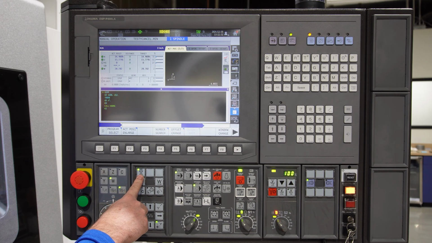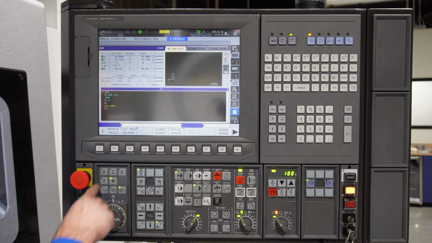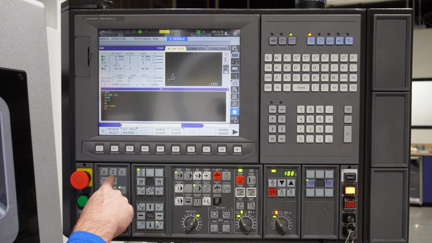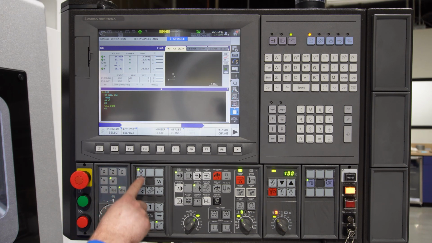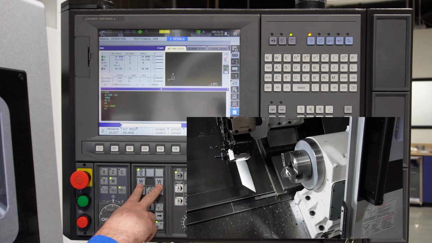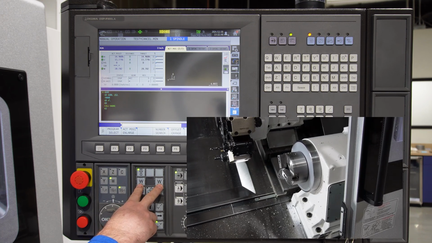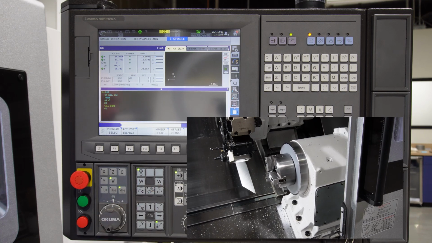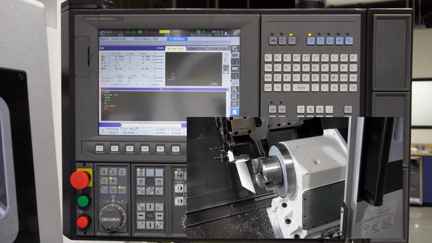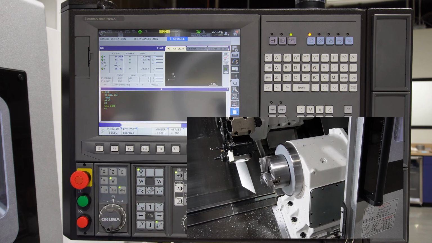Next, we have our pulse handle on-off button. So turning this on and off will activate this section of the panel. And then below that, we have W-axis movement forward and reverse. These two buttons are only available if your machine is equipped with an NC tailstock or a sub-spindle.